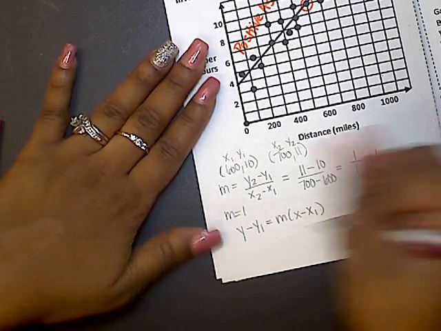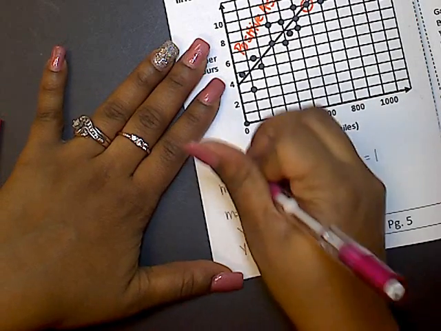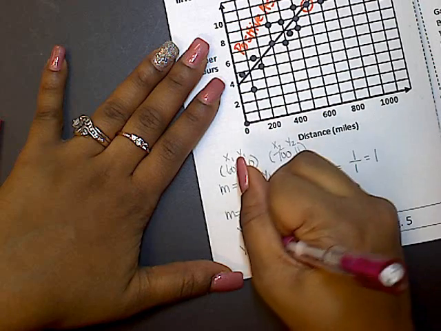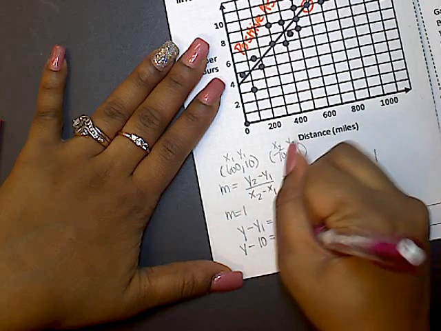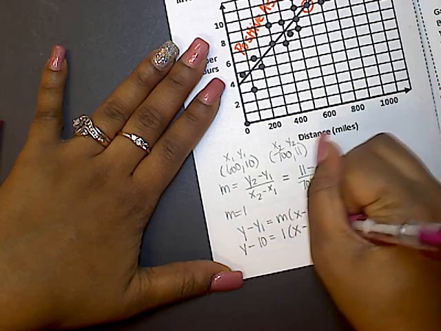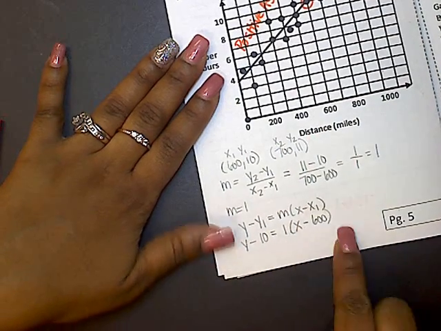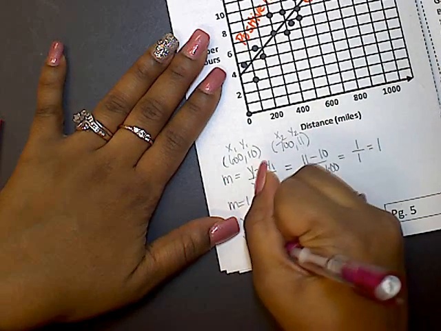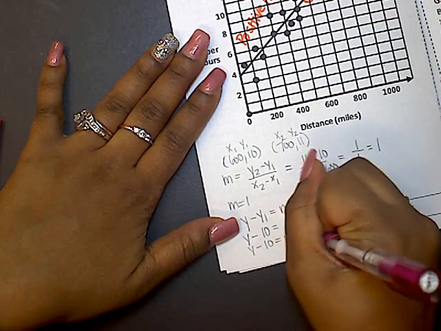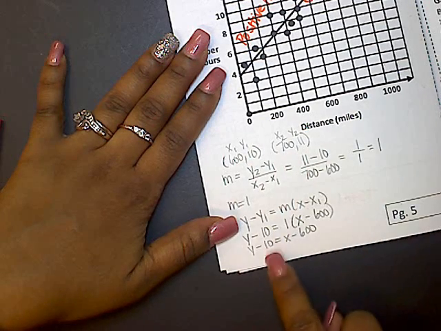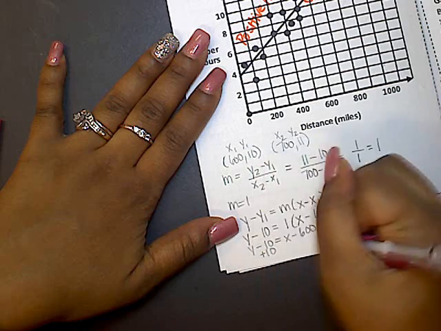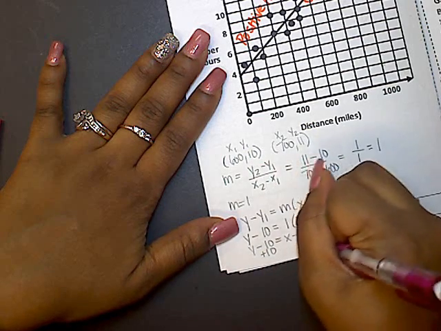So our y is just y. y1 was 10. m is 1. And our x1 was 600. So we know that anything times 1 is itself. So this is just y minus 10 equals x minus 600. We just have to move this minus 10 to the other side because we want it in the form of y equals mx plus b.